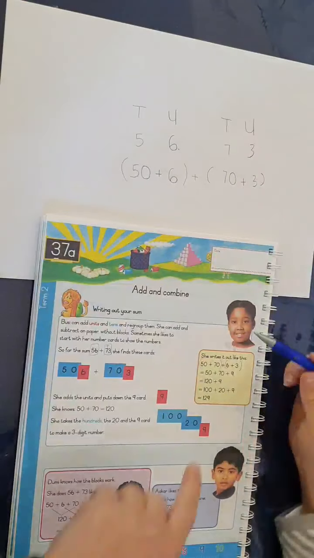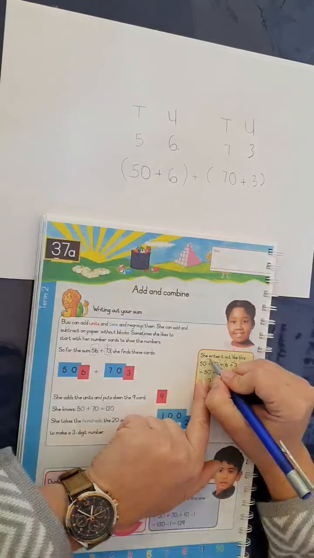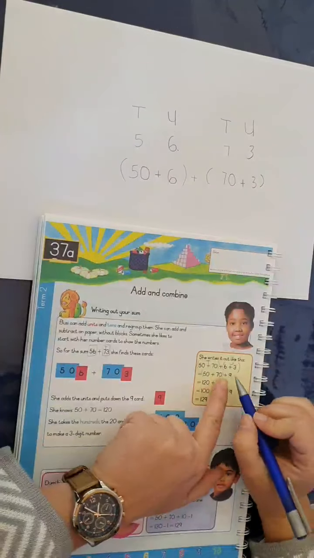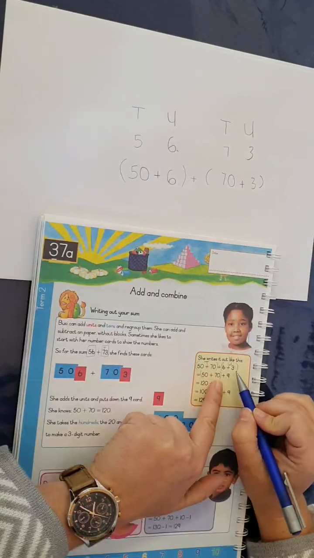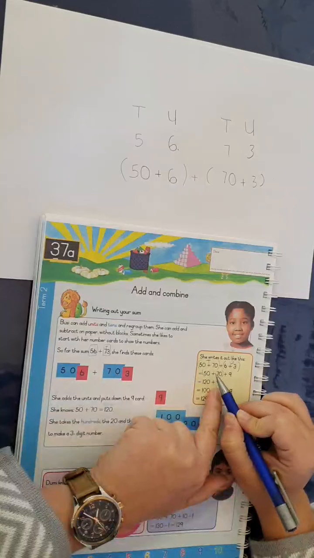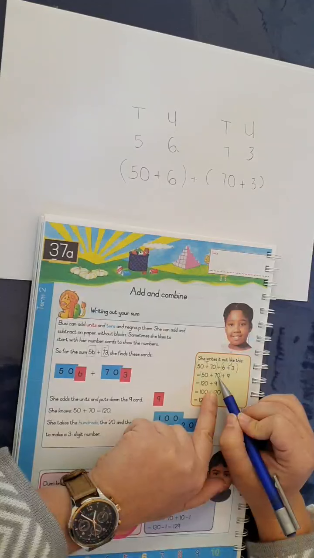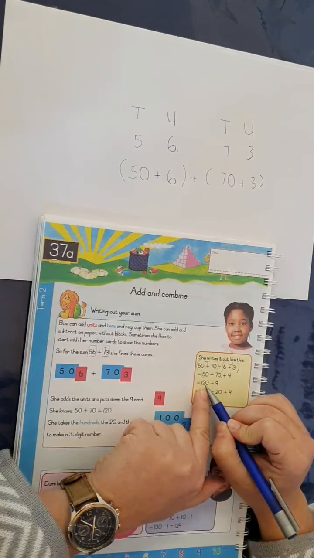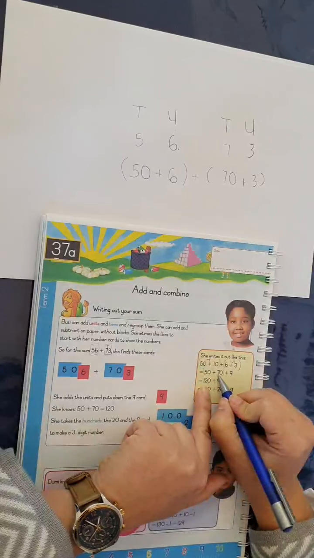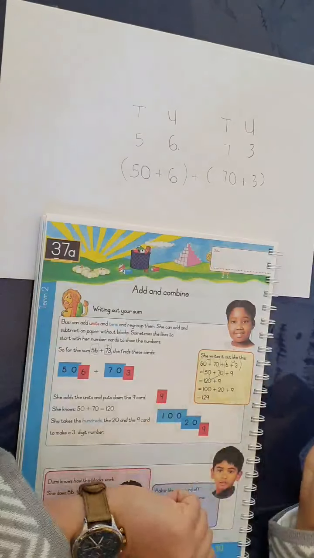Then it equals, she first did the units. So she left the tens as is. Can you see that? She didn't do that yet. She first started with the units. 6 plus 3 is 9. Now she got the units. Now she's going to the tens. 50 plus 70 equals 120. Because it's also easy to say a 5 plus a 7 is 12. Then you can just add the 0.